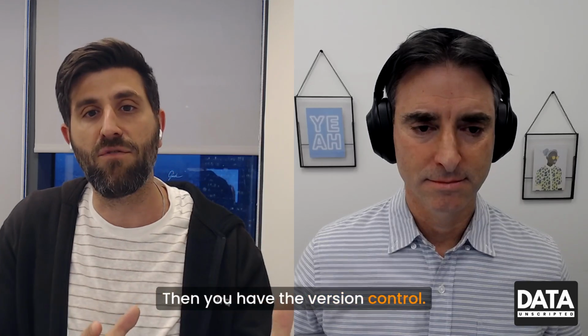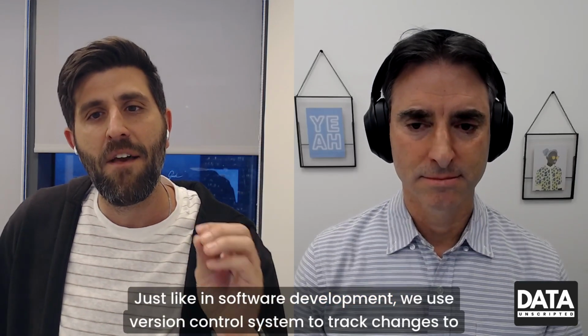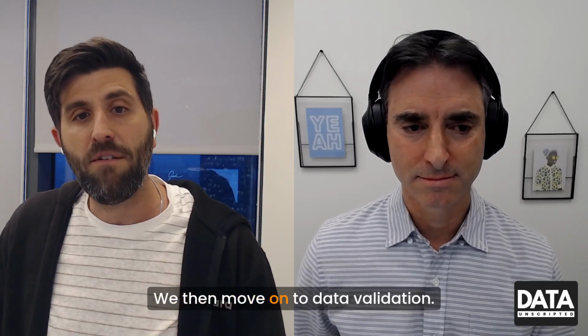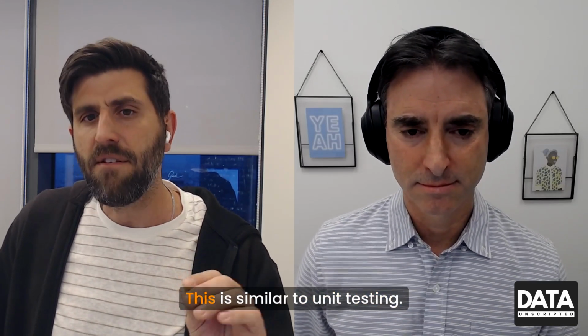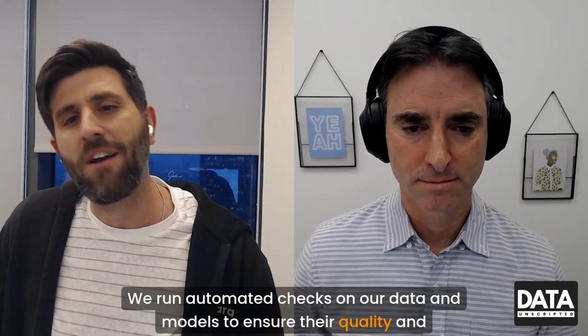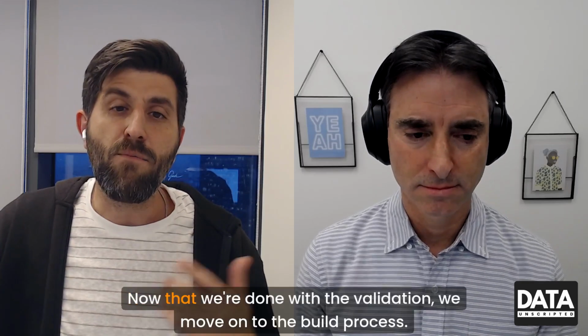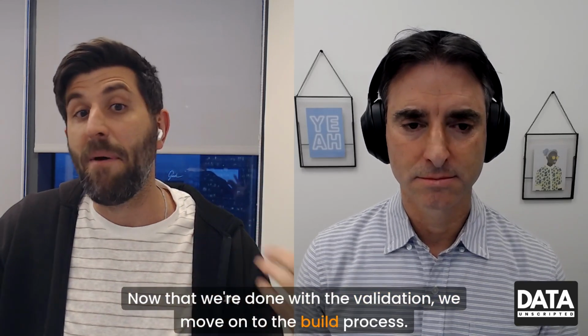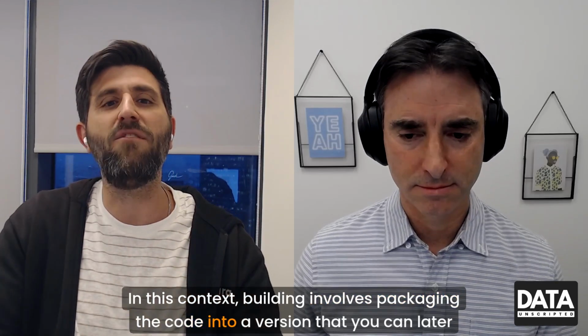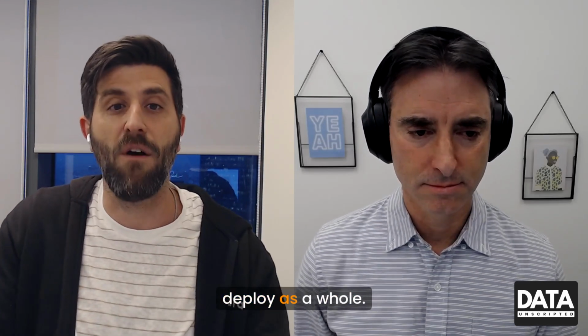Then you have version control. Just like in software development, we use a version control system to track changes to our SQL, Python, or whatever. We then move on to data validation. This is similar to unit testing. We run automated checks on our data and models to ensure their quality and integrity. Now that we're done with the validation, we move on to the build process. In this context, building involves packaging the code into a version that you can later deploy as a whole.